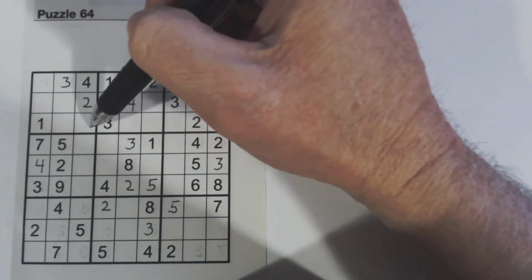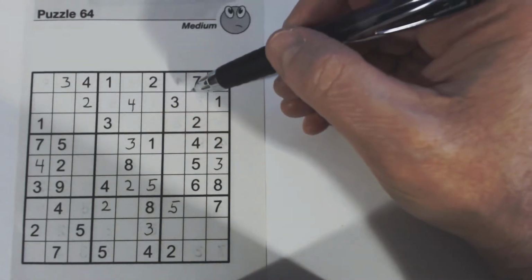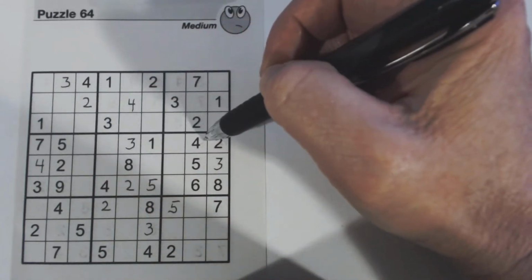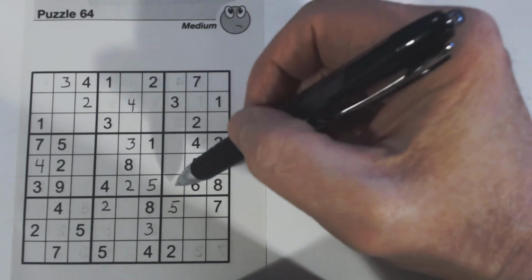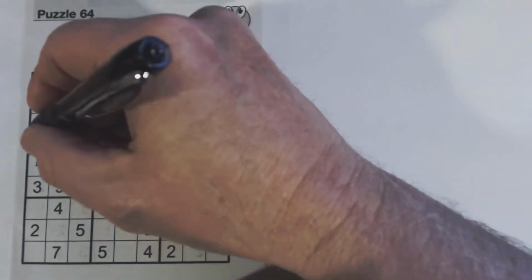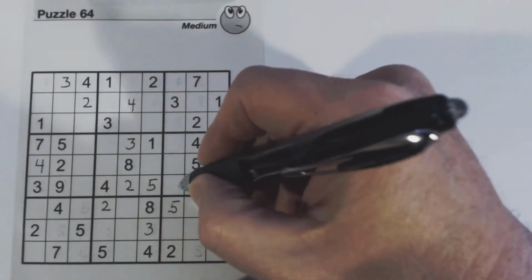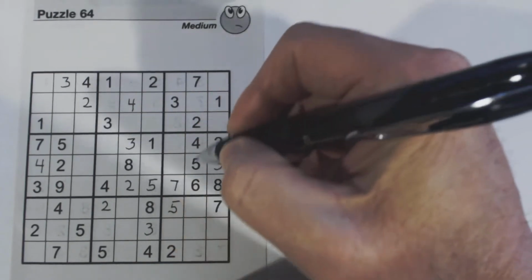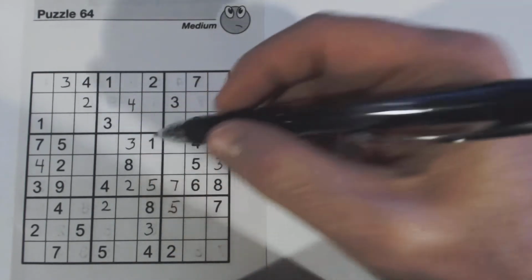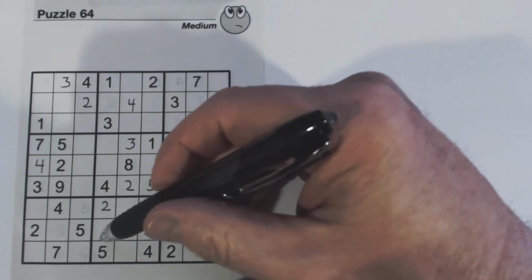7 there. So one of these is a 7. Okay, that's a 7 there. We've got a 7 there. We've got ghost 7's there, so that's got to be a 7. Okay, 7, 7, 7.